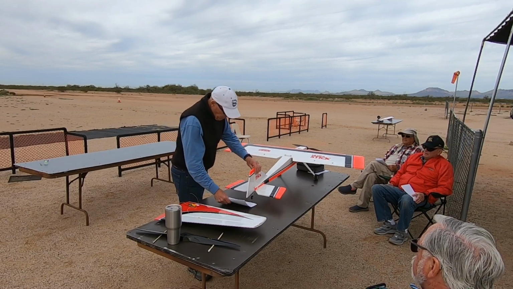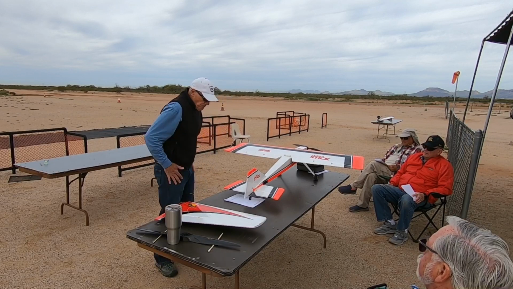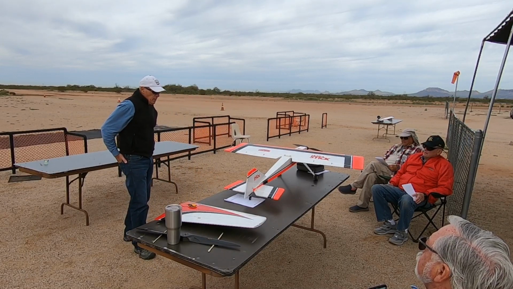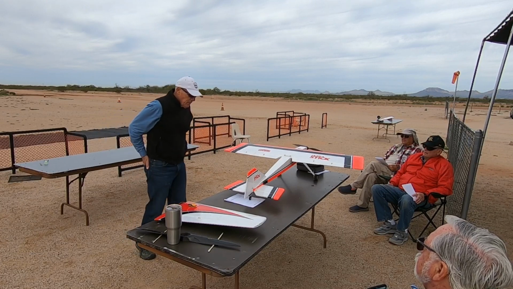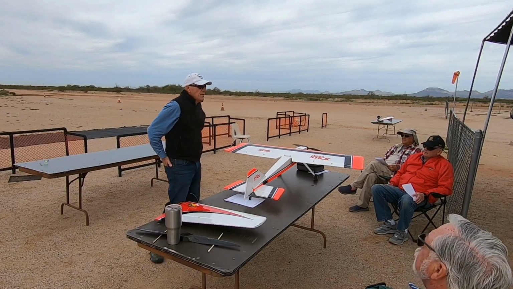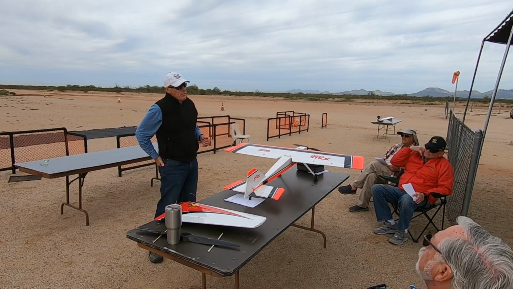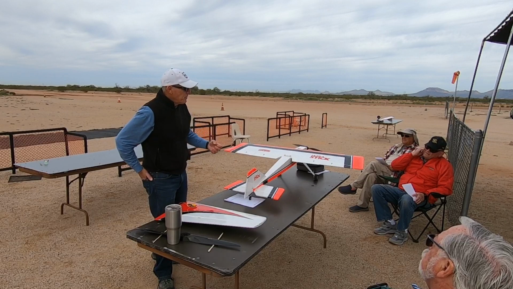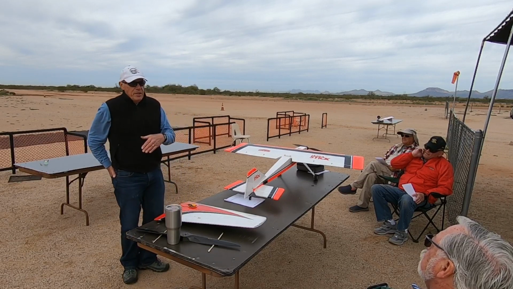As far as the throttle control, when I'm flying my larger airplanes, I run 2 timers. I have 1 timer on my radio that times the amount of time that my throttle is engaged, or my left stick is not at 0. And the other one is just strictly elapsed time.